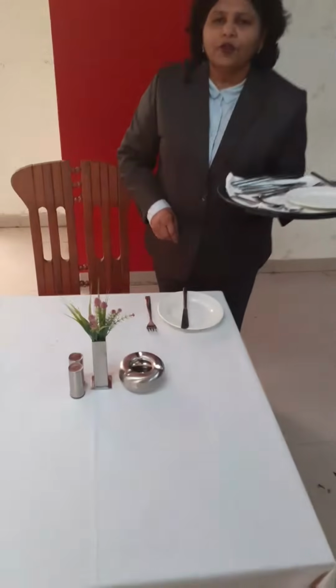For the table d'hote cover setup, we need cutlery. I'll list down the cutlery or items which need to be laid on the cover: side plate, side knife, AP fork, fish fork, AP knife, fish knife, AP spoon or soup spoon, then dessert spoon, dessert fork, and of course glassware as well as a cloth napkin.